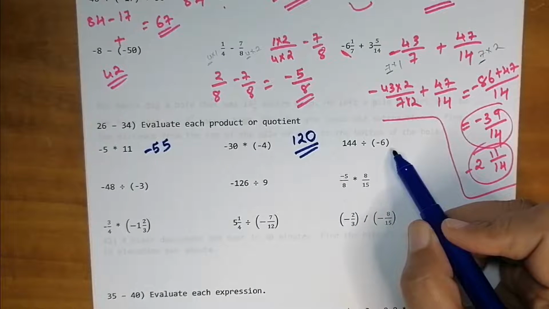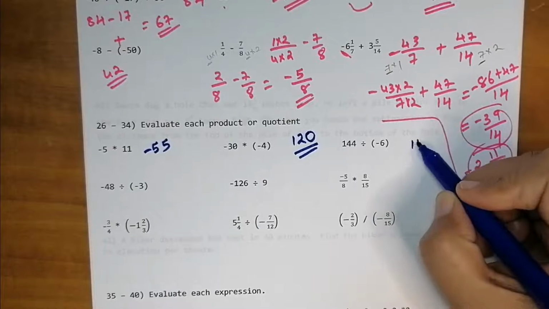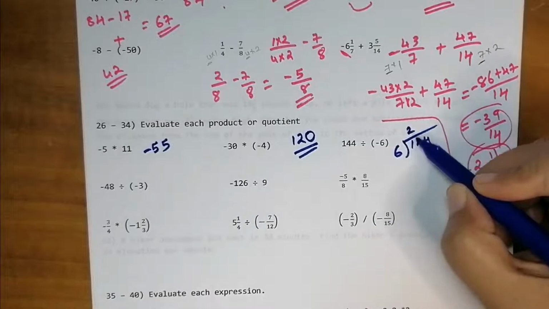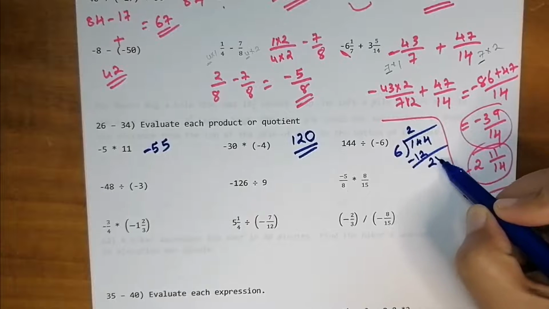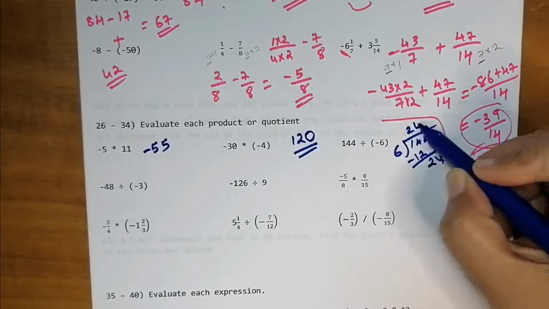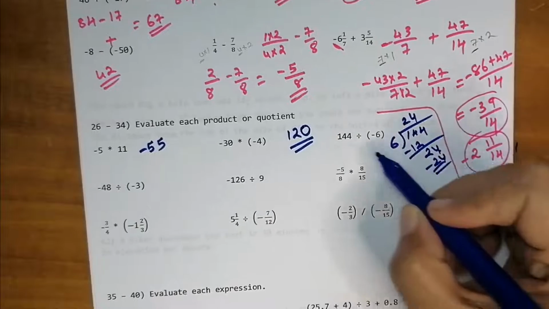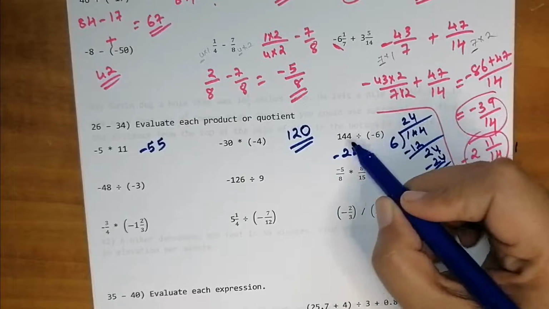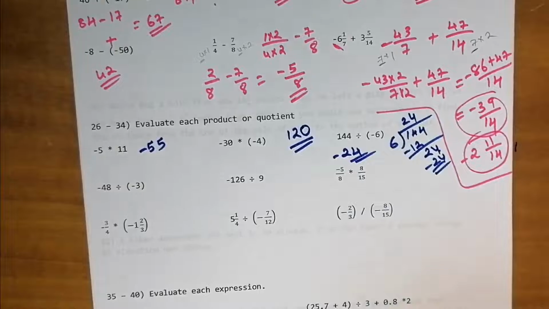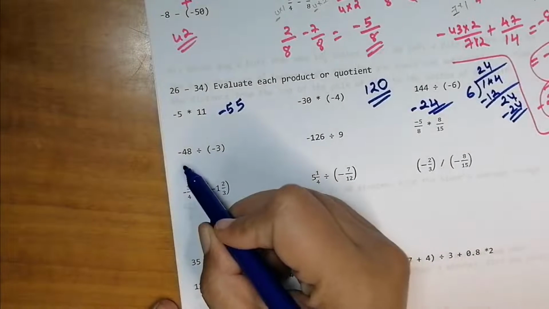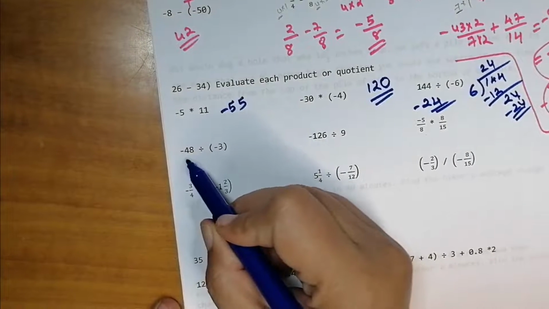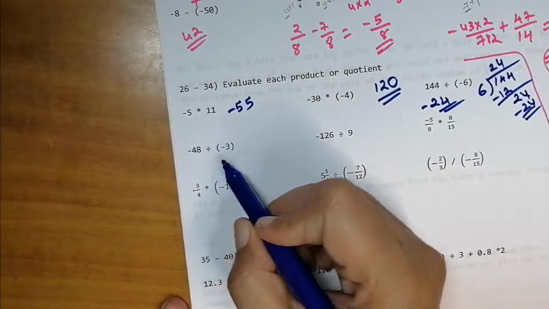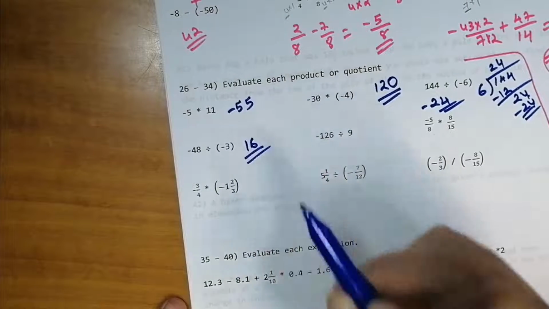144 divided by 6. Okay, so let's do it here. 6, 2 times 12, 24, right? This is 4 times 24. So the answer is 24 with a minus sign, right? Plus divided by minus. Then 48 and 3. Minus 48 divided by minus 3. So minus minus, answer will be positive, and this is a table of 16.